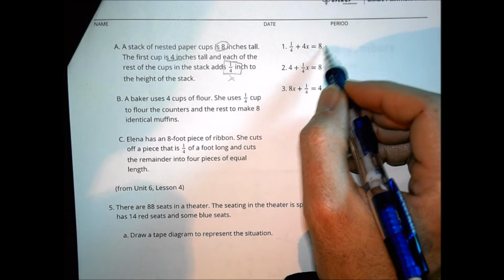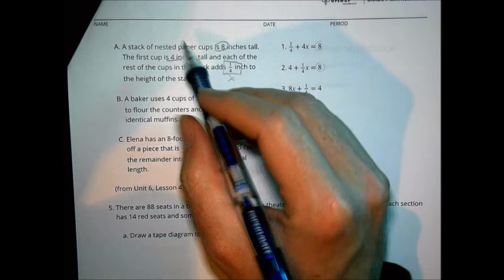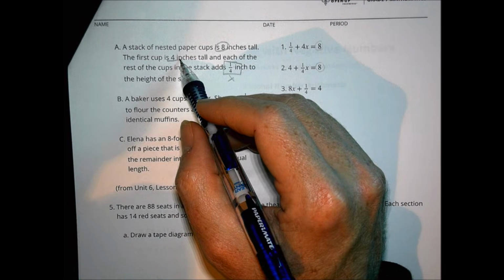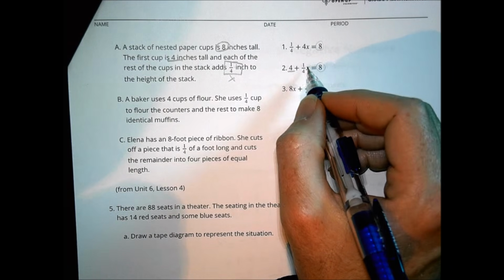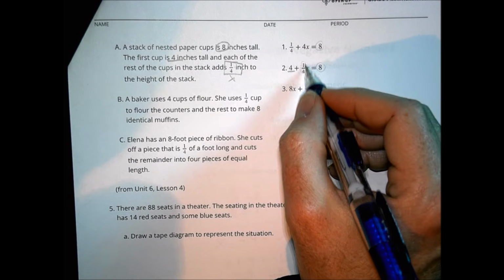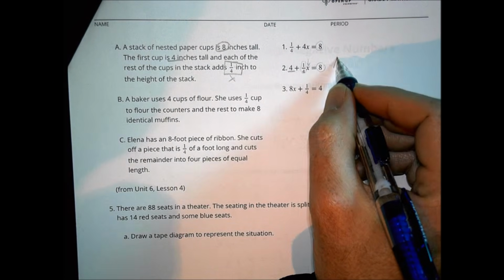So my choice is going to be here or here. Because the first cup is 4 inches tall, then I know I need to have just a solid 4 to start with, and then we're going to add 1/4 of an inch for every cup. So number 2 matches with A.